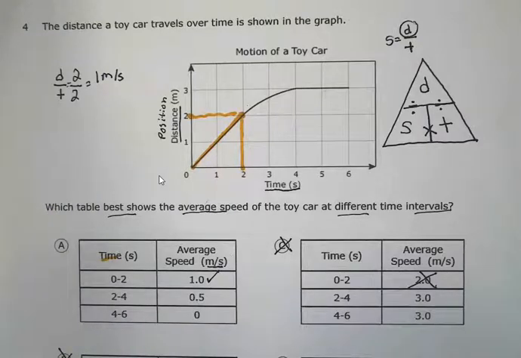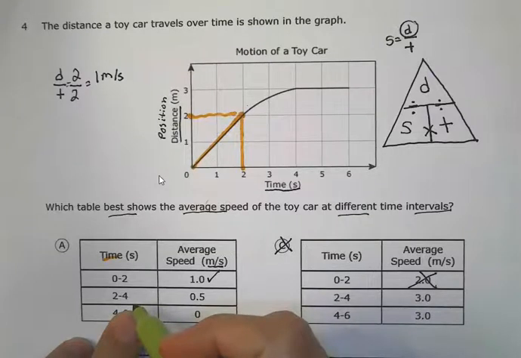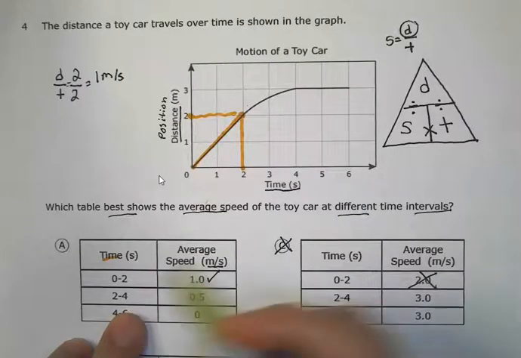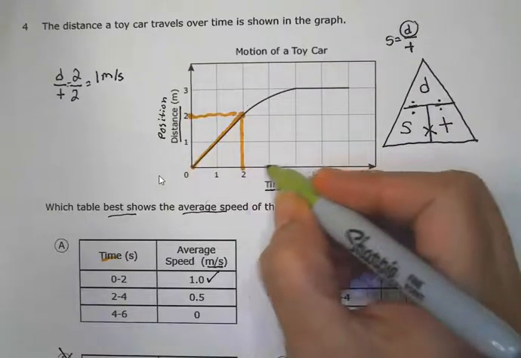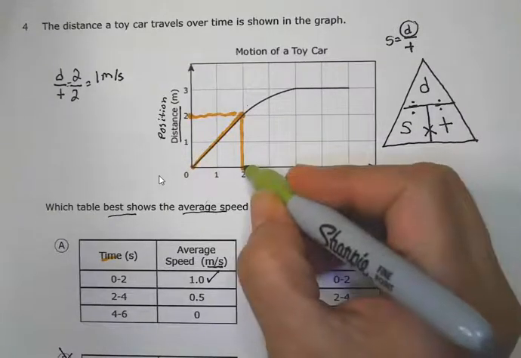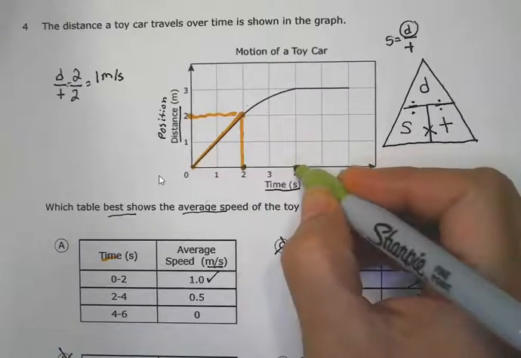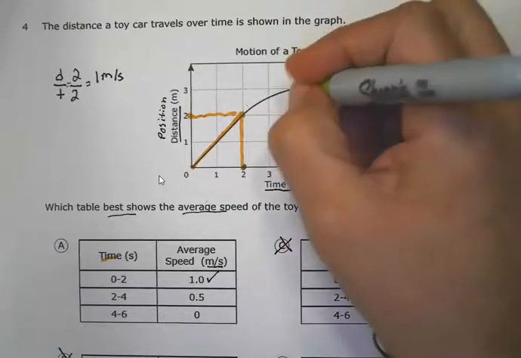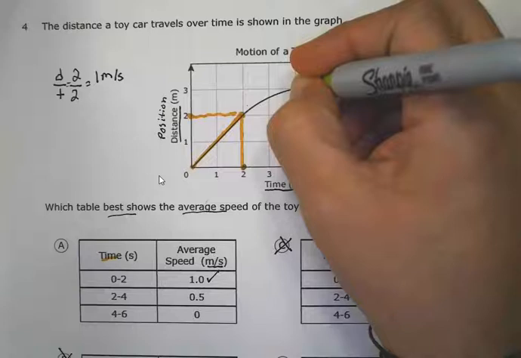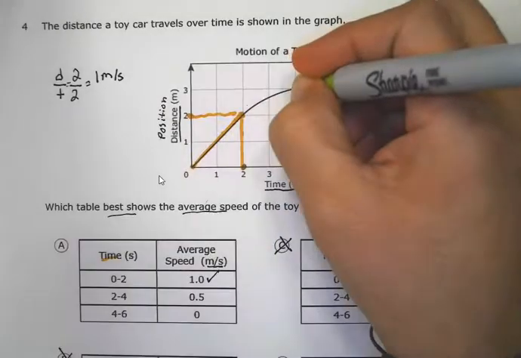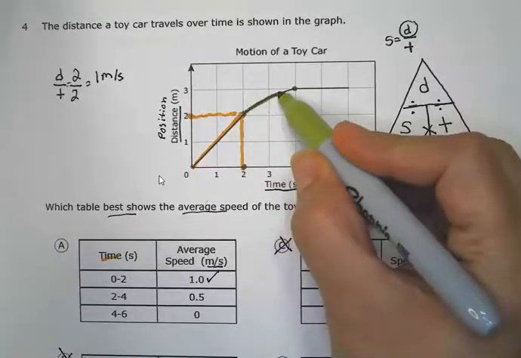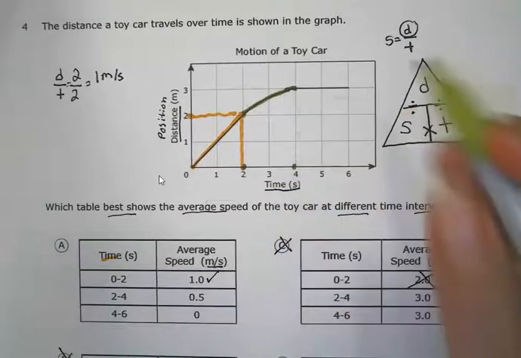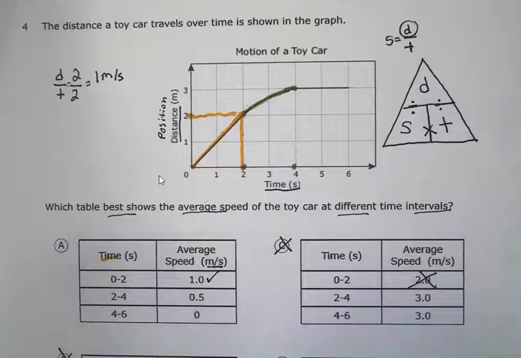Now I'm being asked from 2 seconds to 4 seconds. So I start my 2 seconds to 4 seconds right here, from here to here, from here to here. And I end up being over here, 4 seconds, and starting over here. So my line is going to be from here to here. So then what am I going to do?